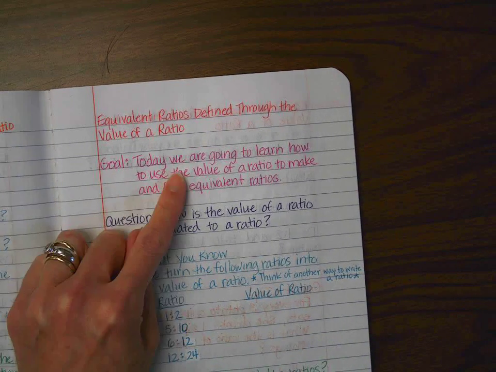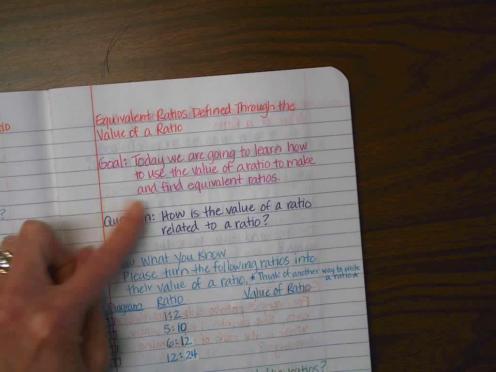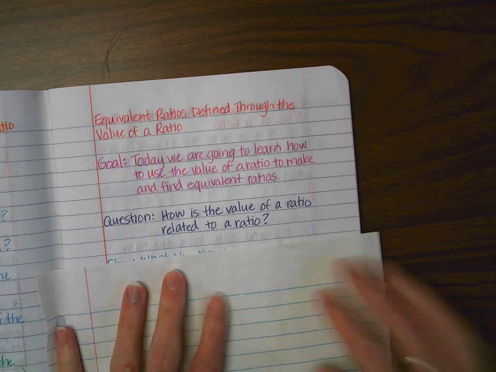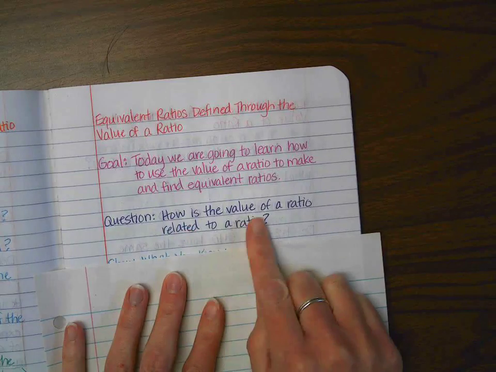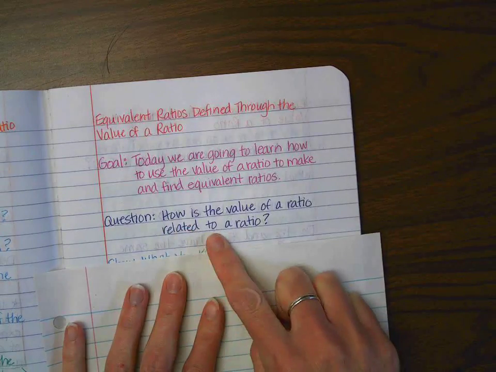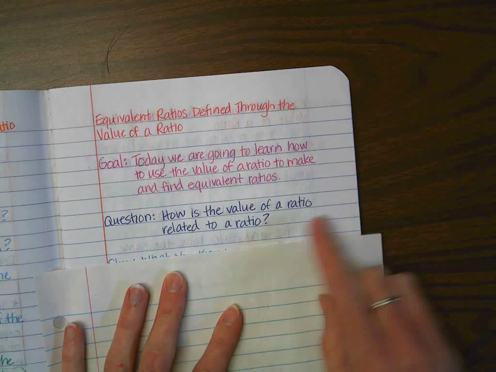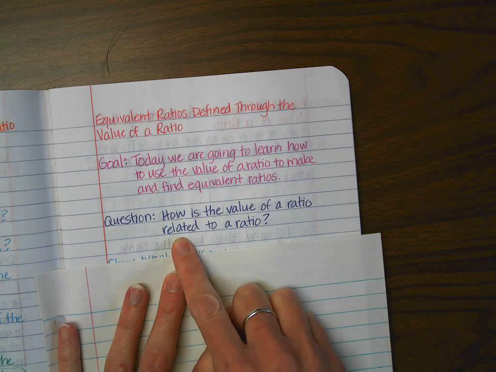The goal: today we are going to learn how to use the value of a ratio to make and find equivalent ratios. The question that you're going to be thinking about during this lesson is, how is the value of a ratio related to a ratio? So we have a ratio. We can find the value of the ratio. Your job is to tell me how they're related to each other.